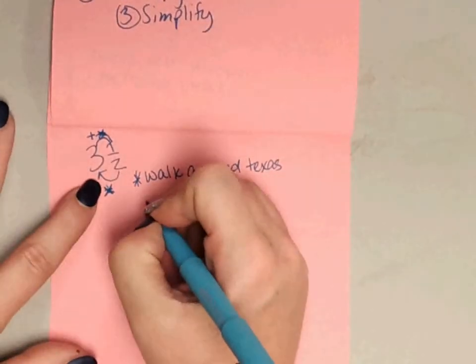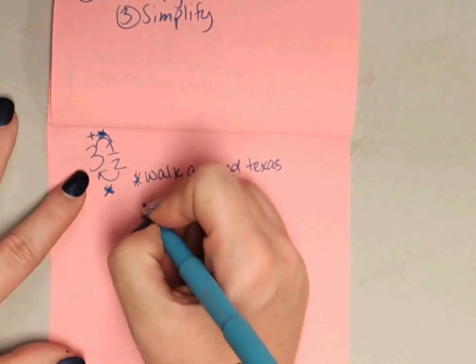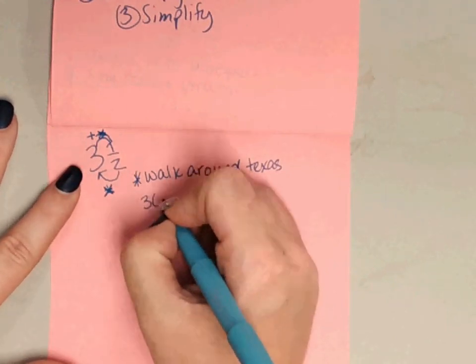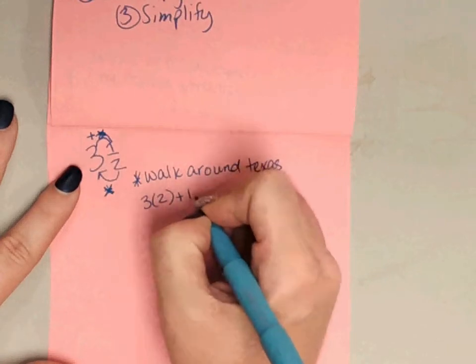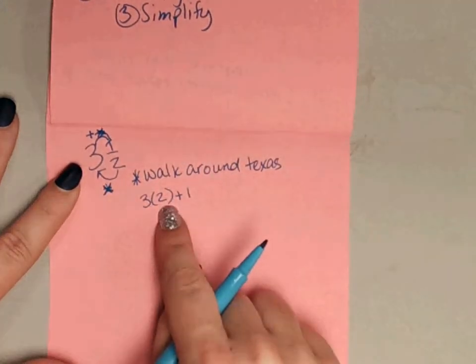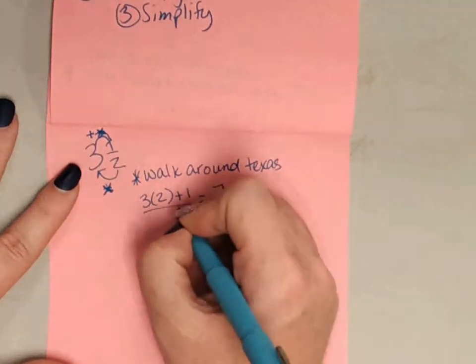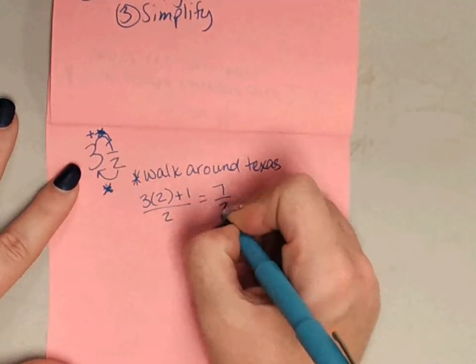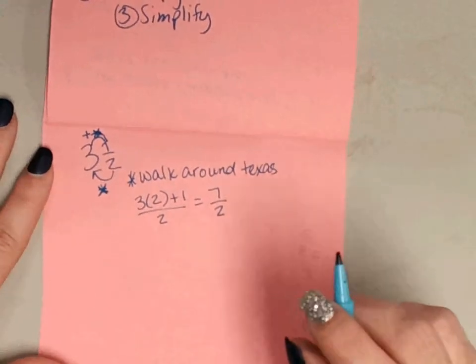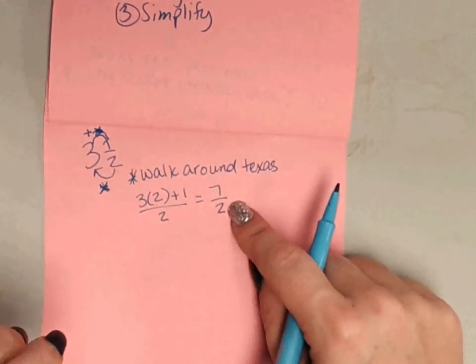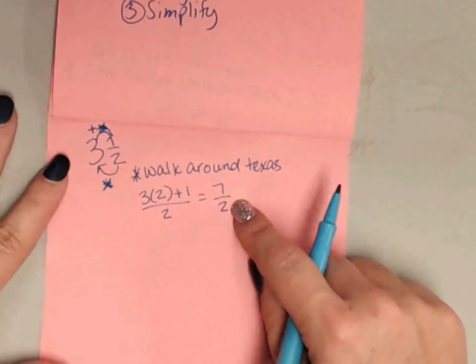So what that means is that we are doing 3 times 2 plus 1. So 3 times 2 is 6. 6 plus 1 is 7. And our denominator is not going to change. Our denominator is going to continue to be 2. So now that's how we make that a fraction. That's just the baby steps. Hopefully you remember that from before.